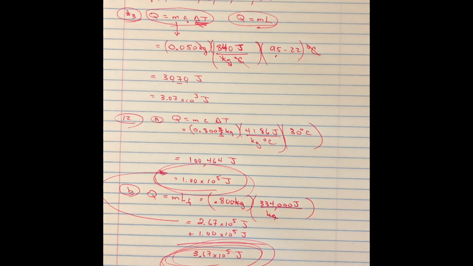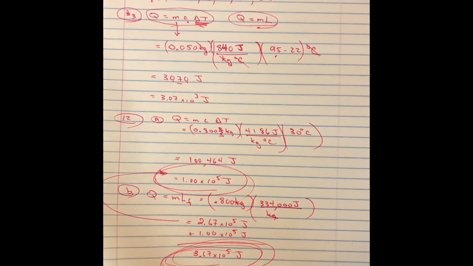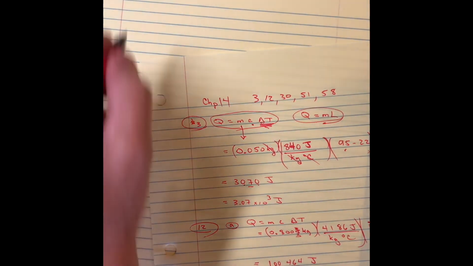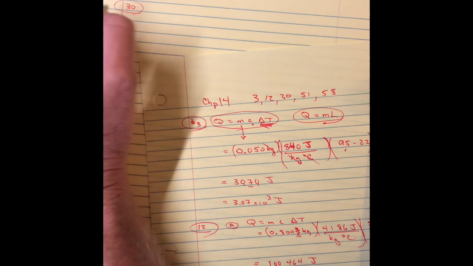And then, of course, C says, explain how your answer supports the contention that the ice is more effective. So, in other words, it just takes more energy. Just downright takes more energy. That's what they're trying to say there. All right, well, if that was helpful, let me try number 30.